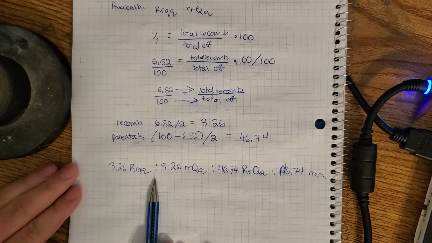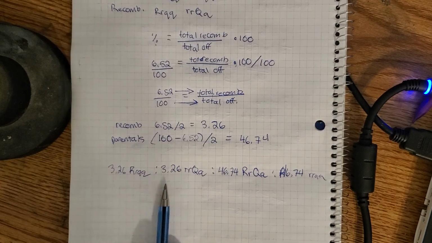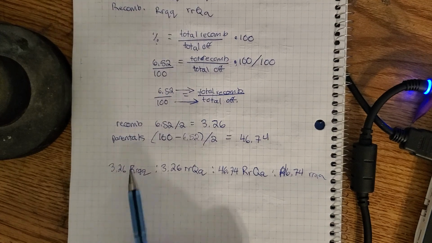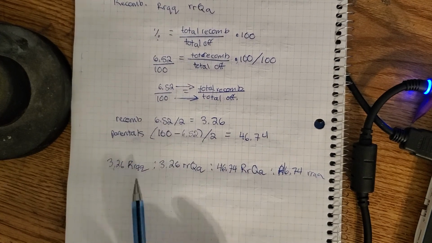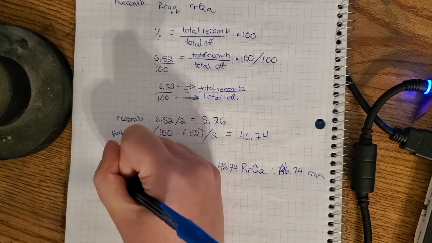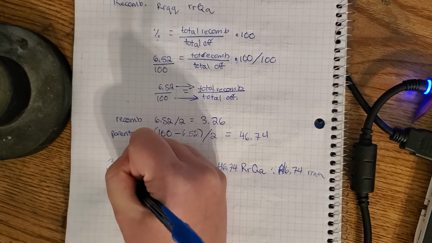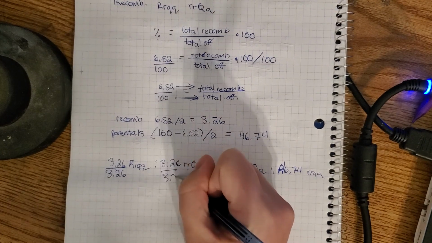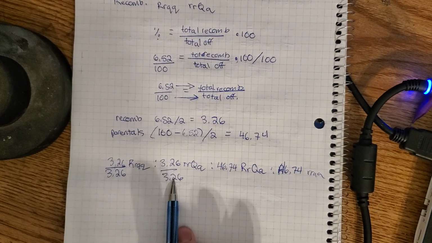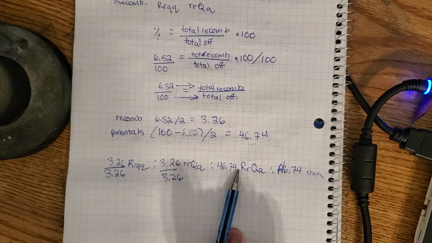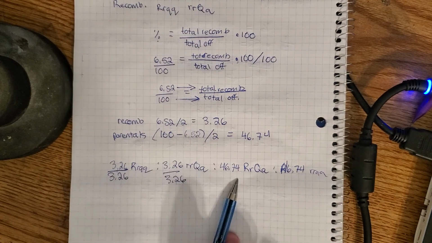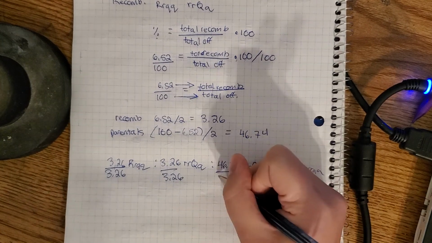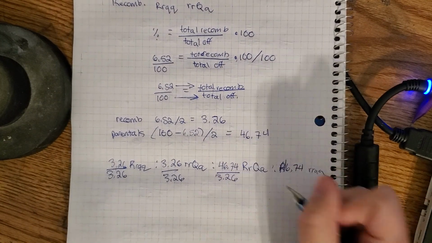We want, in a ratio, our lowest number to always be 1. To get that, you take the lowest number in your ratio and divide everything by it. So 3.26 over 3.26 is 1. And then for this, because we want to still keep them proportional, they have to have the same denominator, so you're going to do 3.26 here as well.